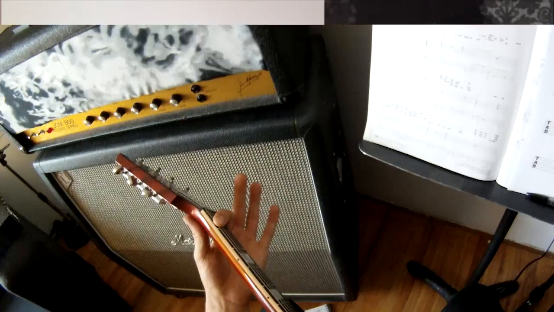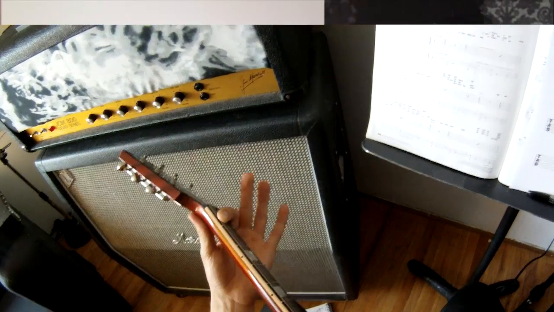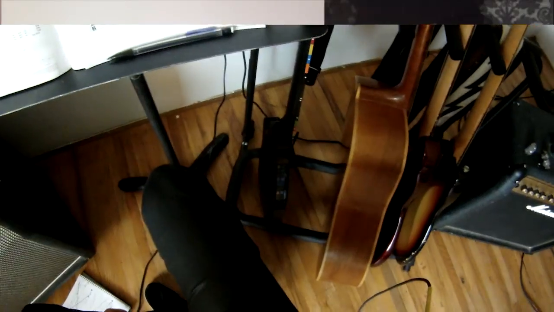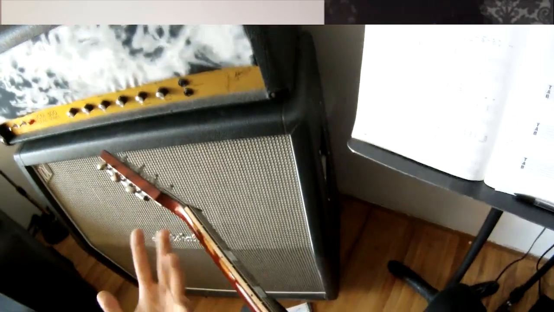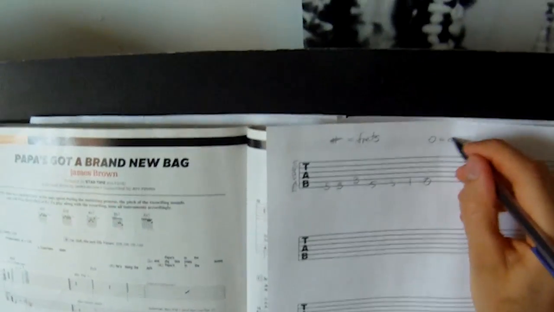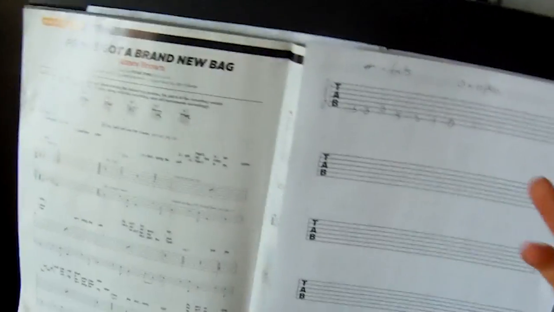3, 1, and 0 would mean that you hit that string, but you don't actually have any frets going on. Another way to think about 0 is as always being open. So that's the rundown of working through a riff.